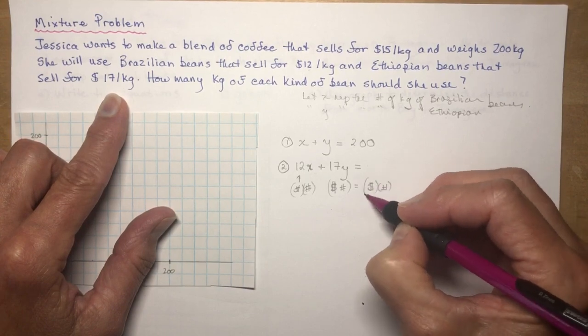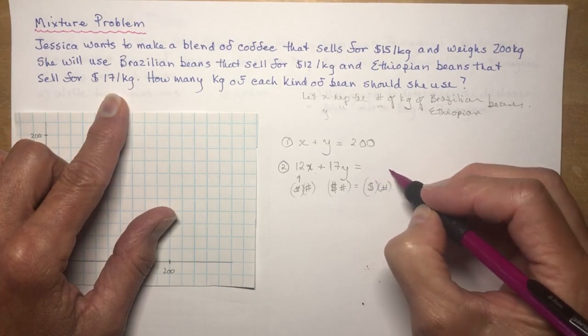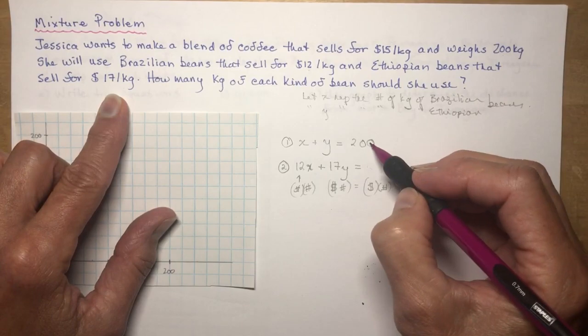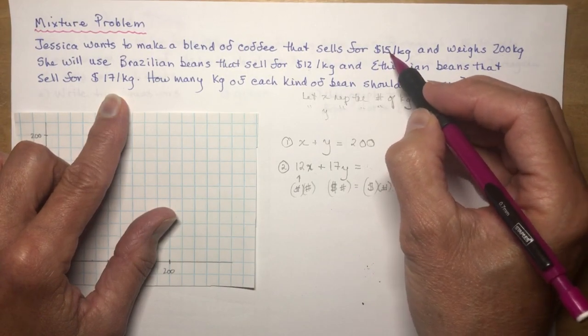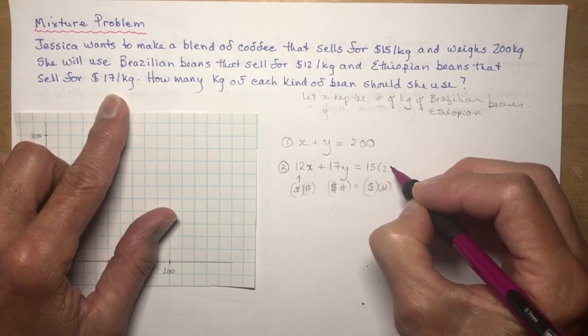I need to multiply these two things together. So what am I going to put here? She wants to make 200 kilograms, and she wants to sell it for $15 a kilo. So this is going to be 15 times 200.